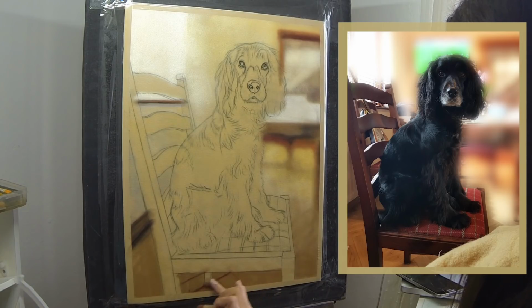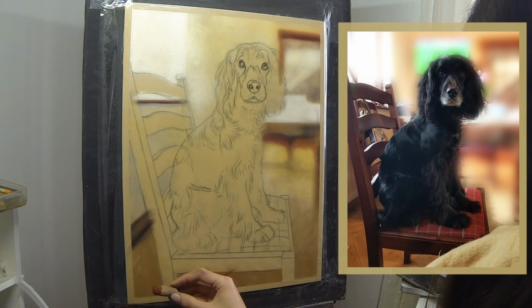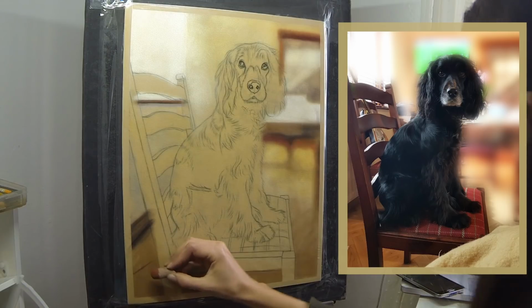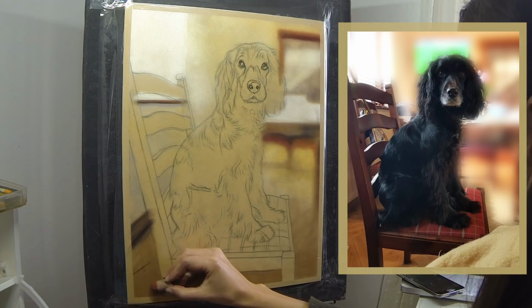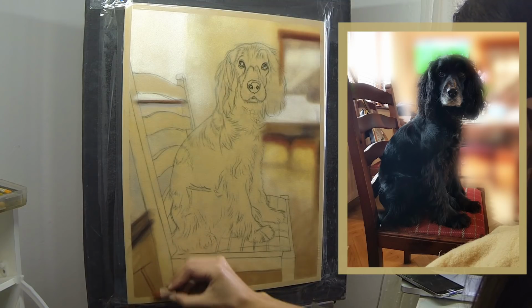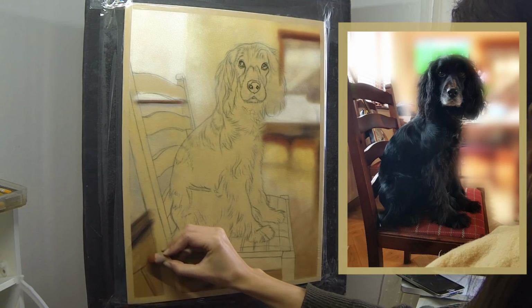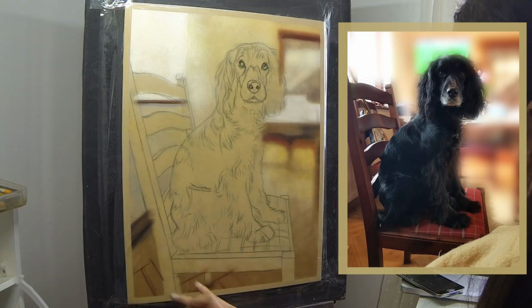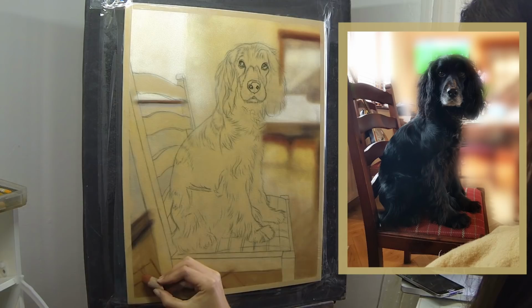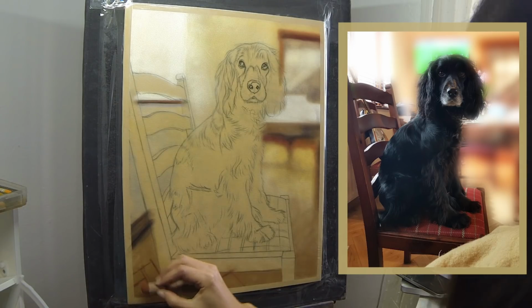I'm just lightly sketching in, trying to taper off into the perspective. I'm really not going to go into too much detail on the flooring. I want our focus to be on Lottie and even the chair she's sitting on, but I think it will help just to have a hint of that flooring.